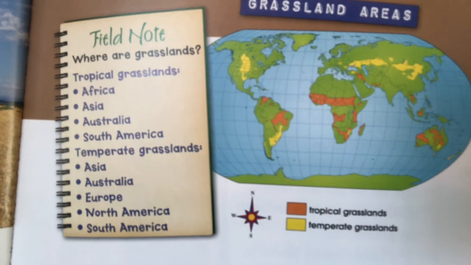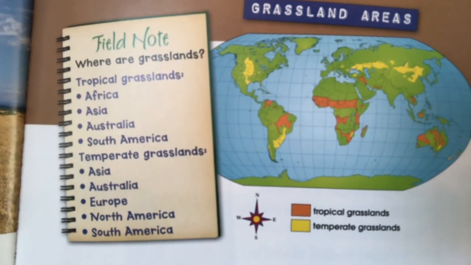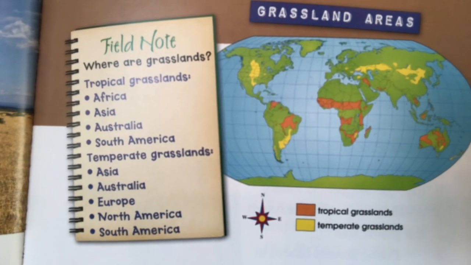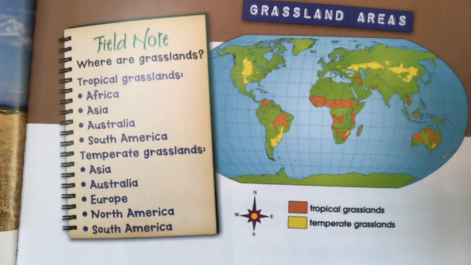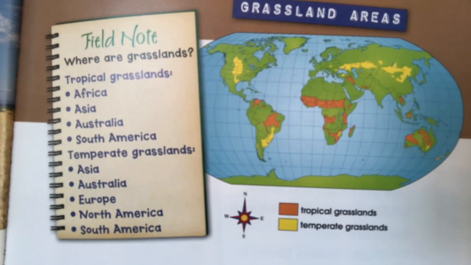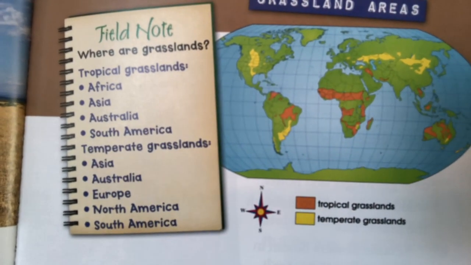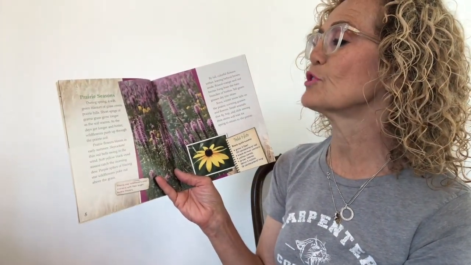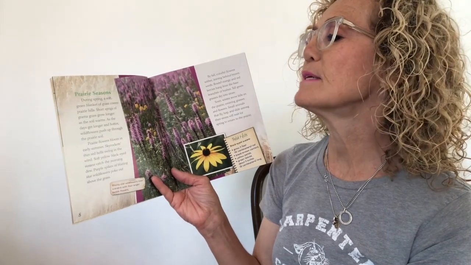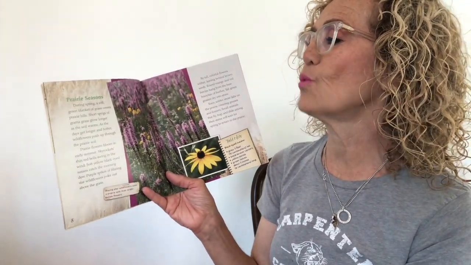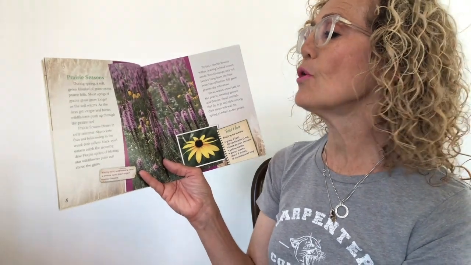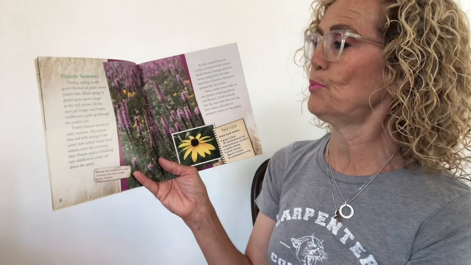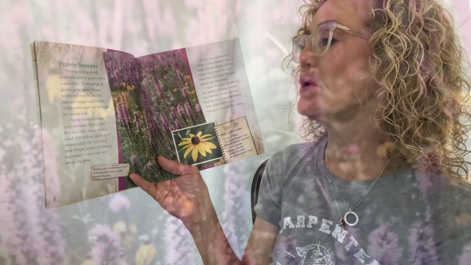Seasons on the prairie bring many changes. You can see on the map that there are yellow areas, and those are the temperate grasslands where it snows. And there's the orange grasslands, which are tropical grasslands. During spring, a soft green blanket of grass covers prairie hills. Short sprigs of grama grass grow longer as the soil warms. As the days get longer and hotter, wildflowers push up through the prairie soil. Prairie flowers bloom in early summer.